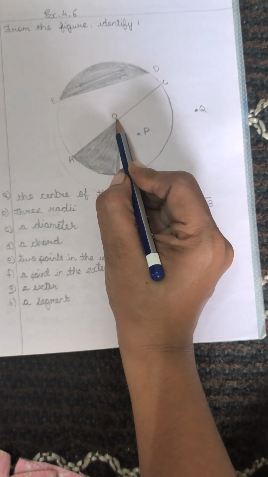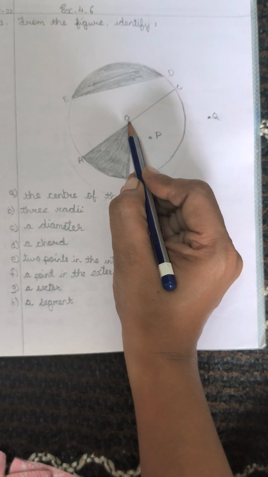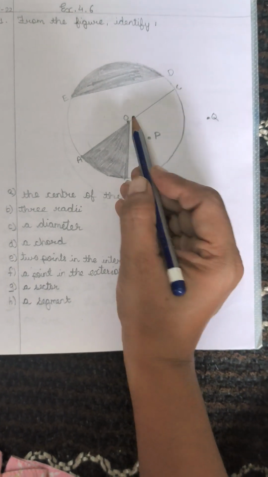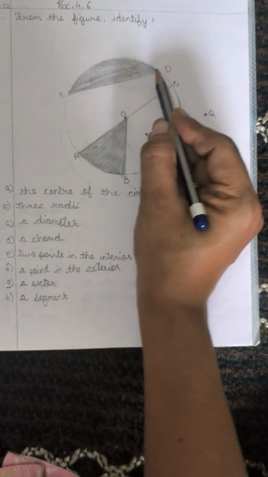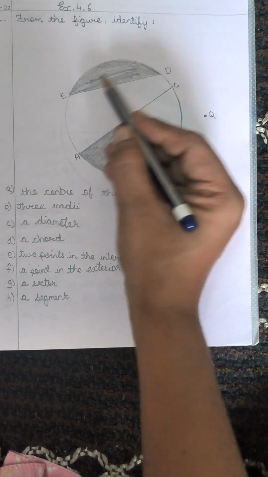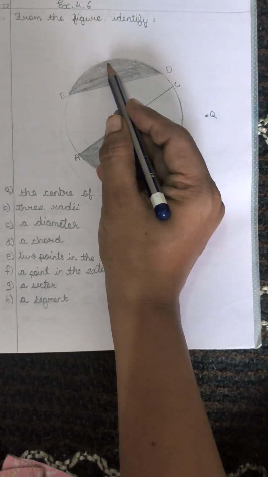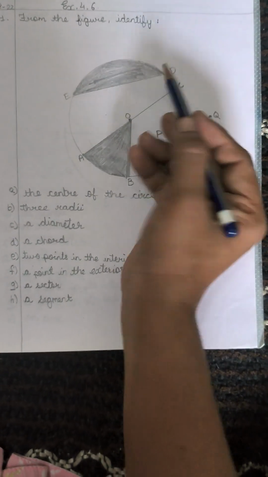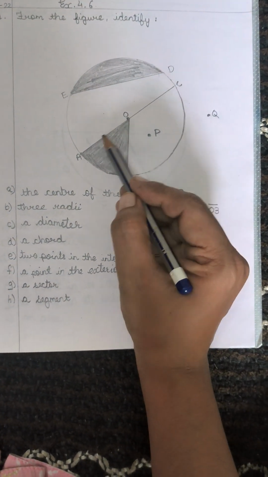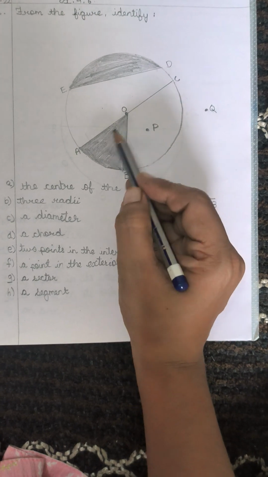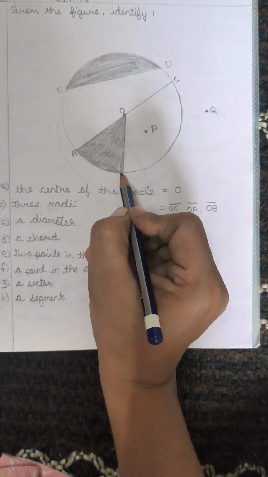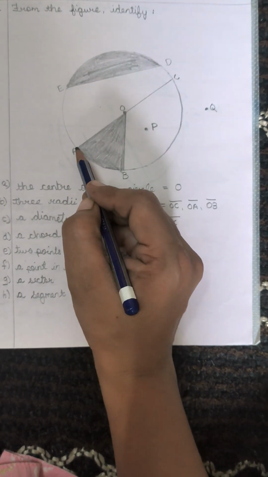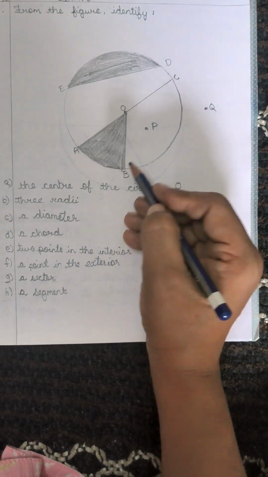As we already saw in the diagram before, this is the center, AC is the diameter, ED is the chord, and the area between this is called segment. The area between these two radii is called sector. A and B is an arc, OA radius, OB radius.